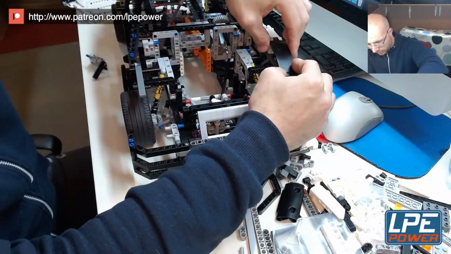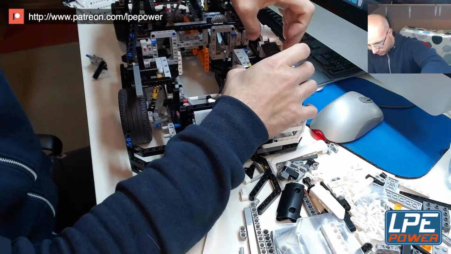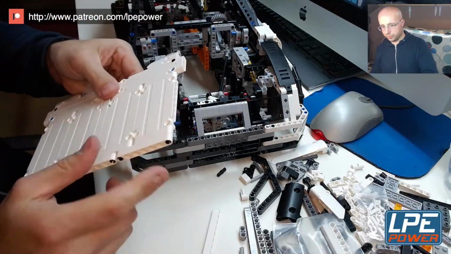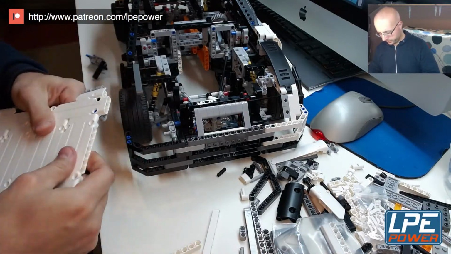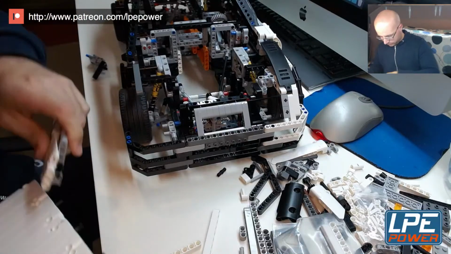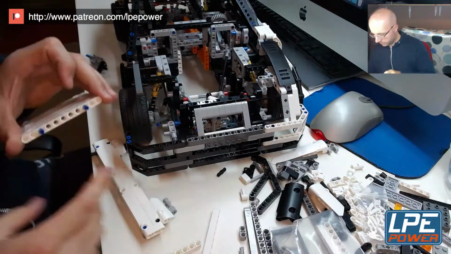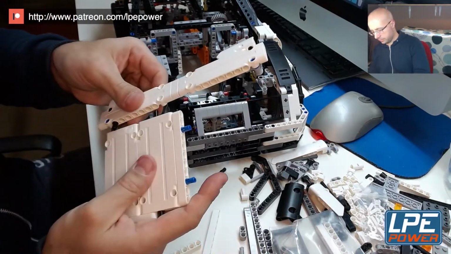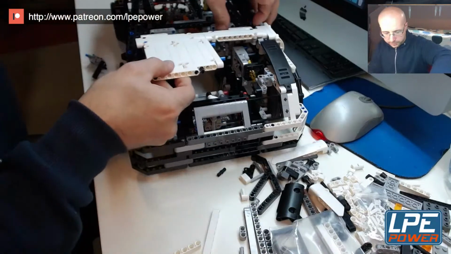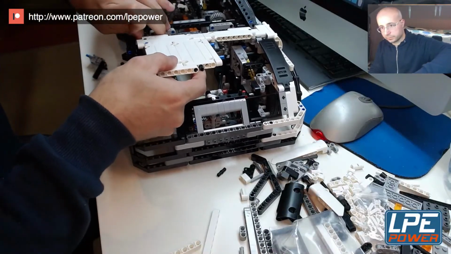I'm going to leave this B just for comparison, and I'm going to remove this part here. And we're going to have just half of it for now.